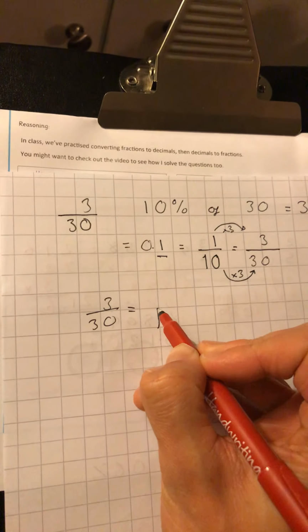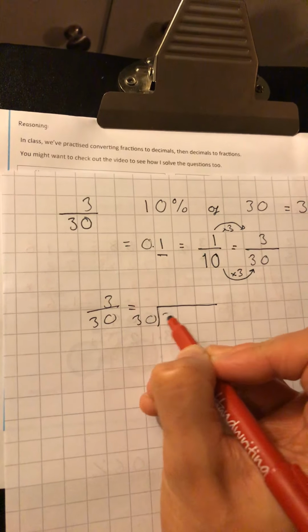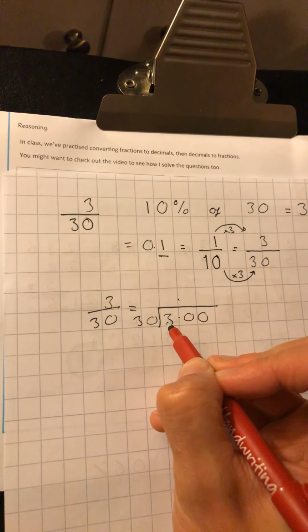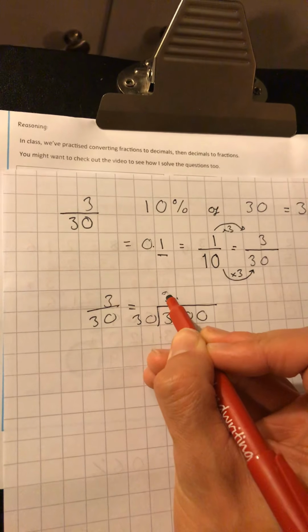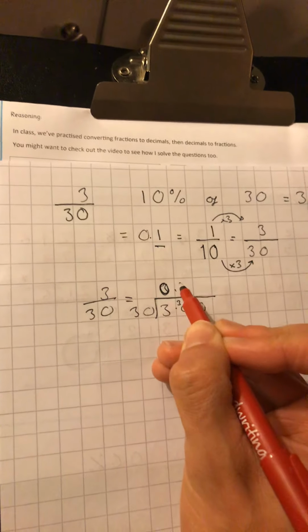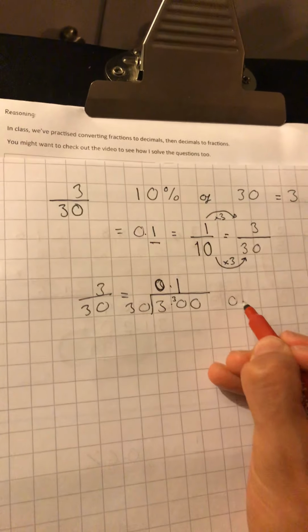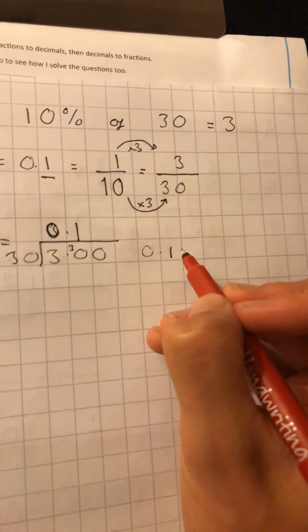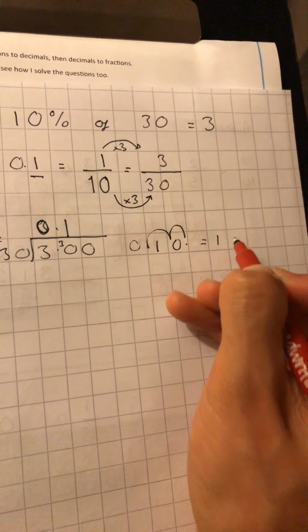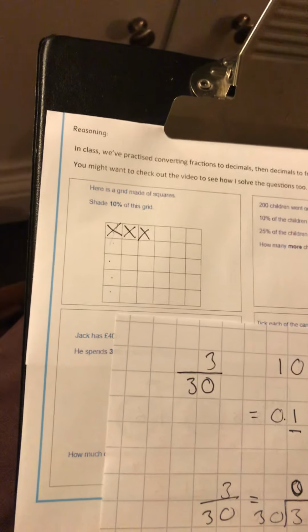3/30ths, let's convert it to a decimal. Denominator on the outside, numerator on the inside. There we go. So how many 3's into... my goodness. 0. Remainder 3. How many 30's in 30? 1. And now I've got my decimal. If I times that by 100, I get my percentage. 10%. So, 1, 2, 3. Any 3 will do. Let's have a look at this one now.